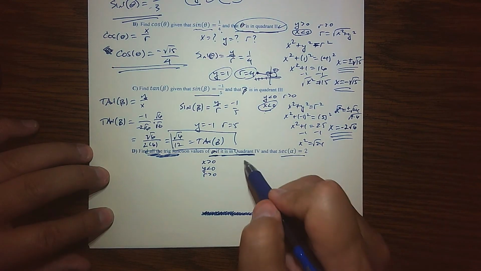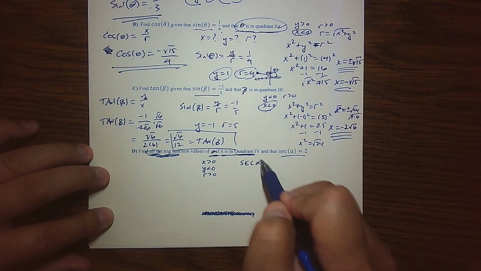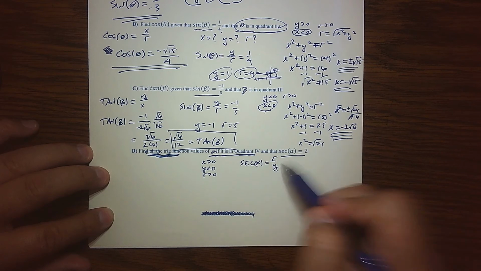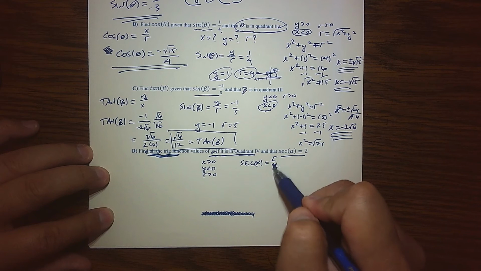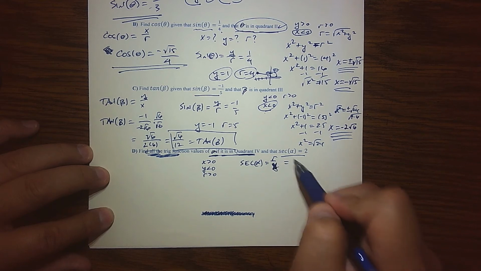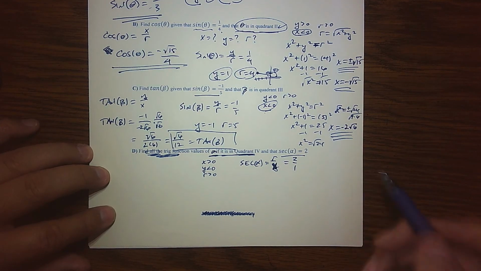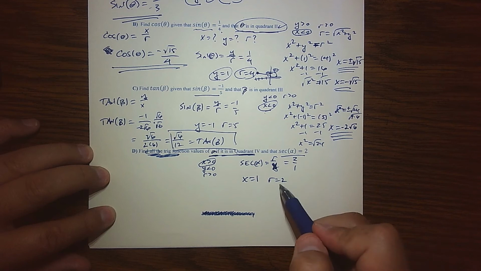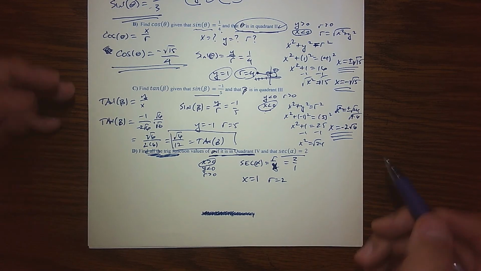All right. What also we know is that the secant of alpha under any condition is r over x. And in this case, it's 2 over 1. So right away, I know my x is equal to 1. It's positive, so we're good. My r is equal to 2, right? And all that's left is, well, what's my y?